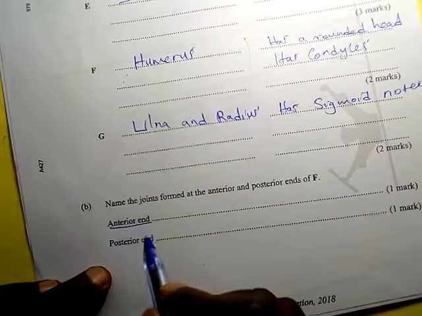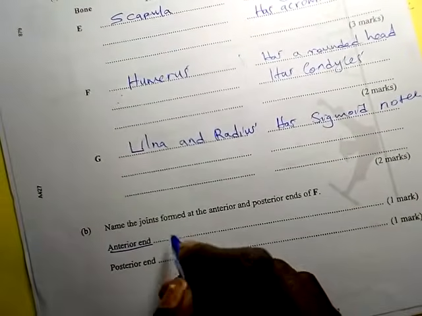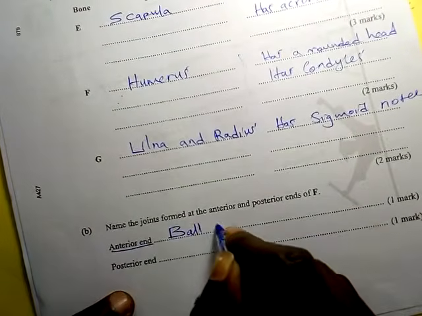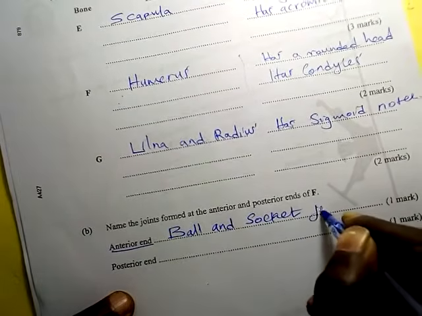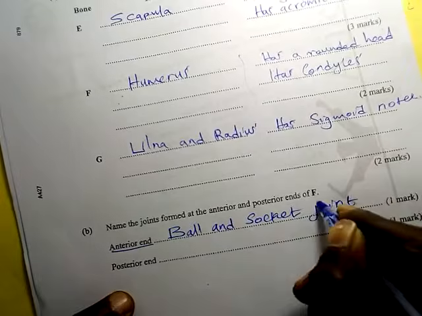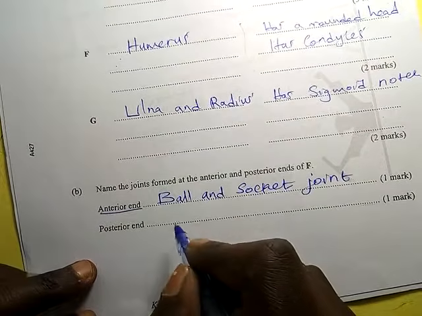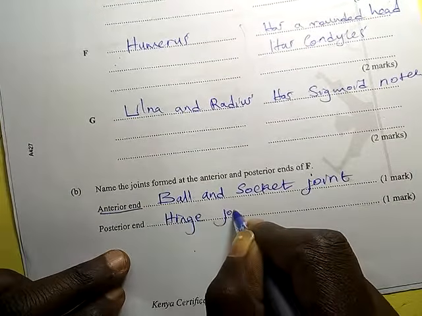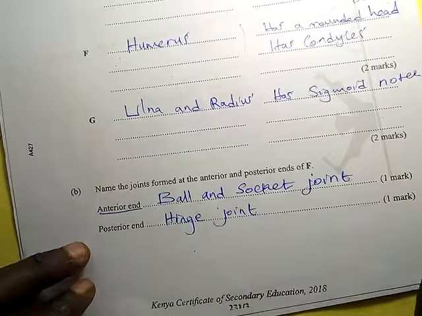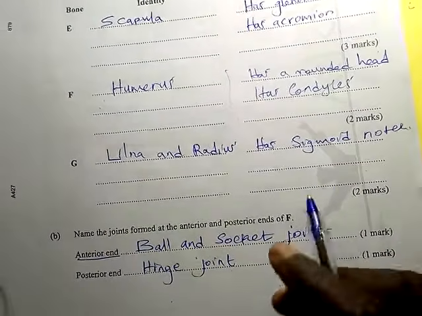Now the joint at the anterior, the upper end, is the ball and socket joint. And at the posterior, the lower end, is the hinge joint. They articulate there with the ulna and radius.